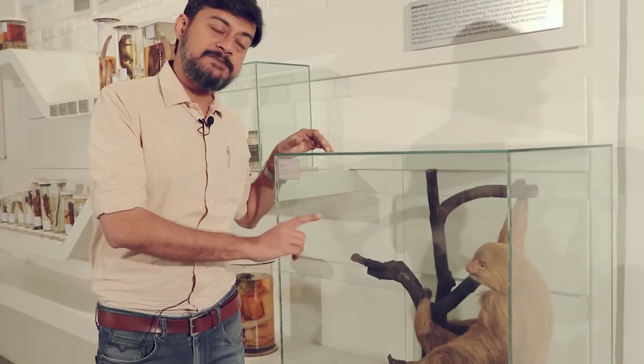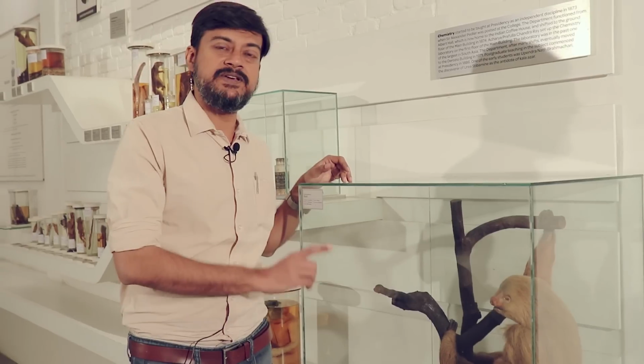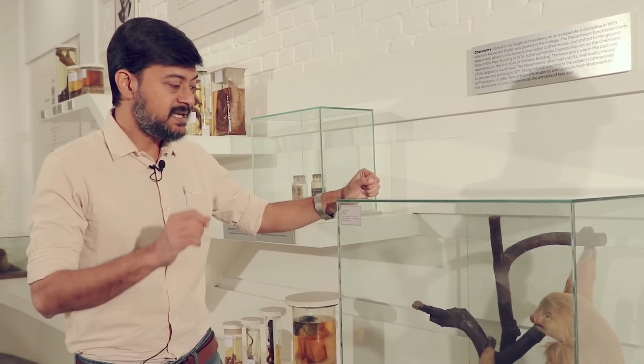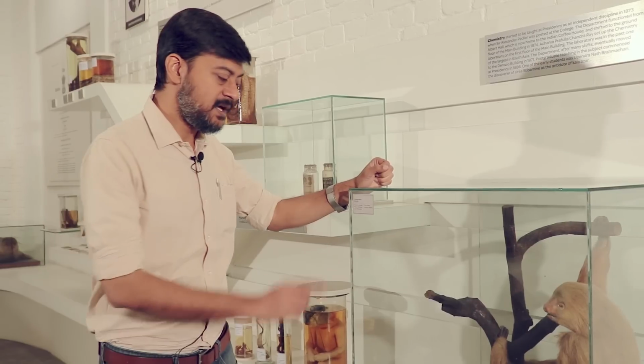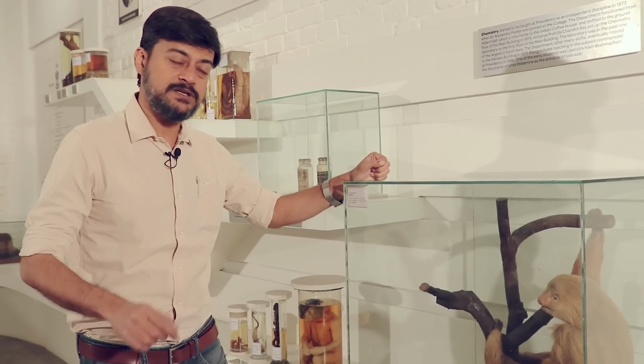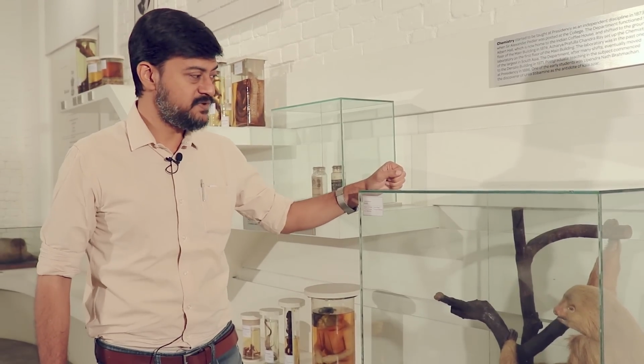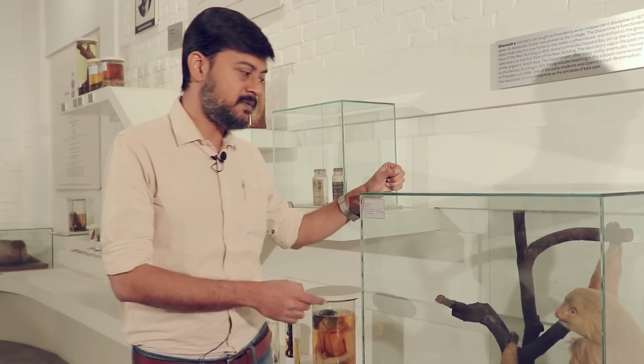This particular species is the only living representative of an entire family of sloths, and there are only 2 specimens of this sloth in the eastern region of India. One is kept at the University of Calcutta Museum, and the second one, this one, is at the Presidency Museum.